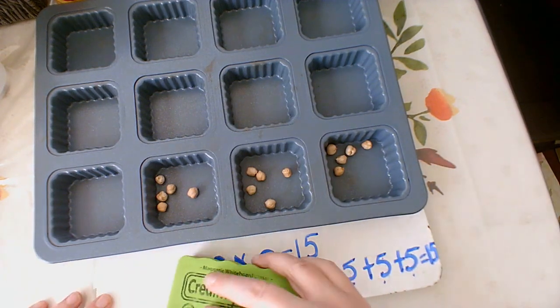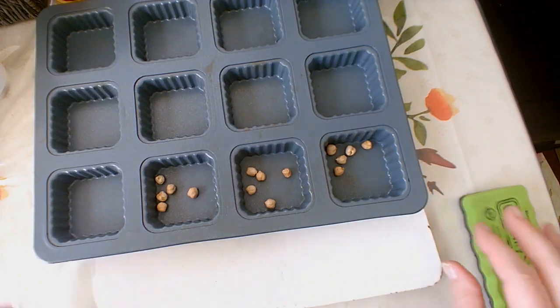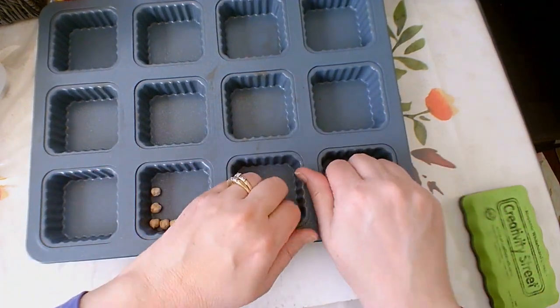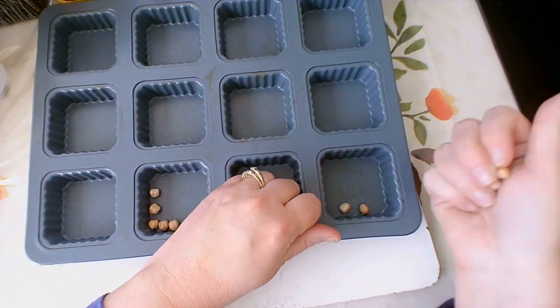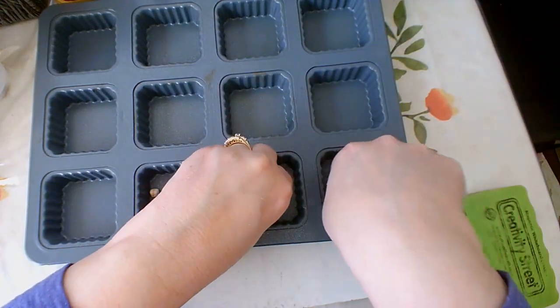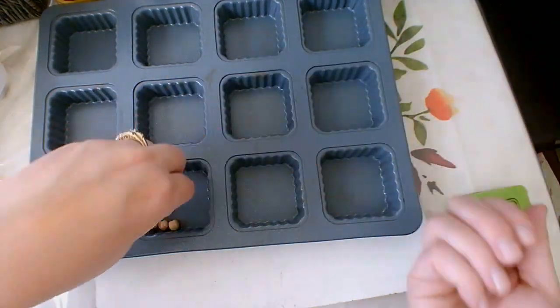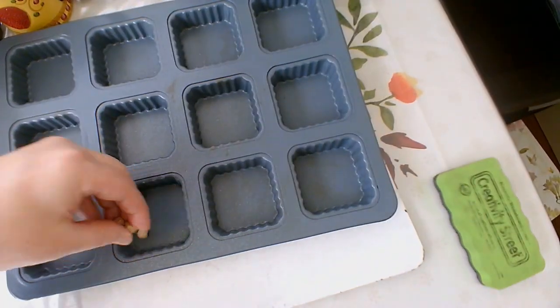All right. Now, you don't need to use cups or muffin tins. You could also use plates, bowls, or you can just make the groups right on the counter or the table, wherever you are working.